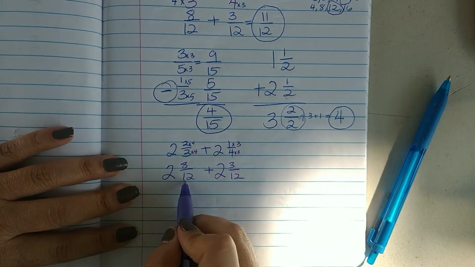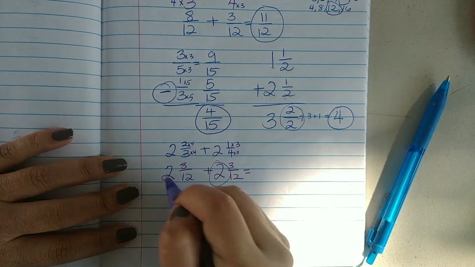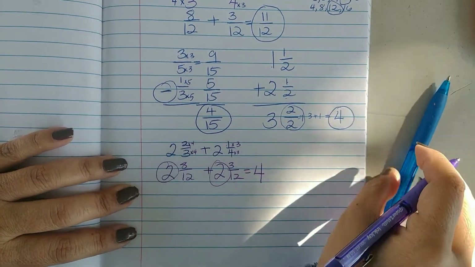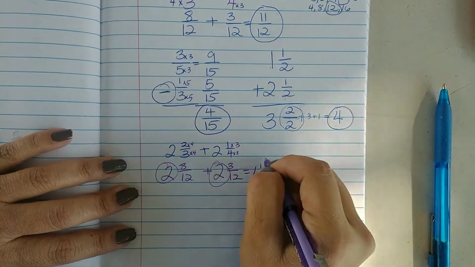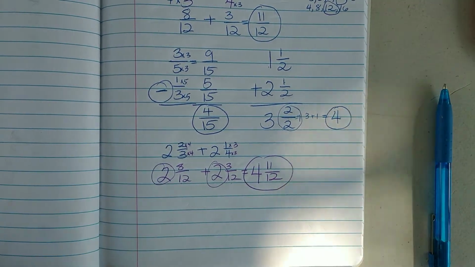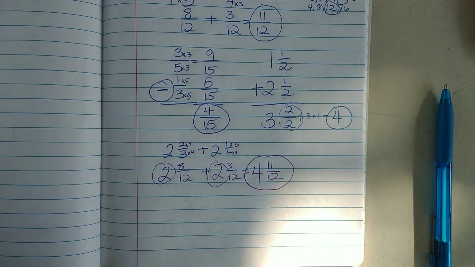Now I can add, my denominators are the same. You can add your whole numbers if you want first. What's 2 plus 2? 4. So 8, 9, 10, 11 over 12. It's that, okay? So now when I subtract, it's a little bit different.